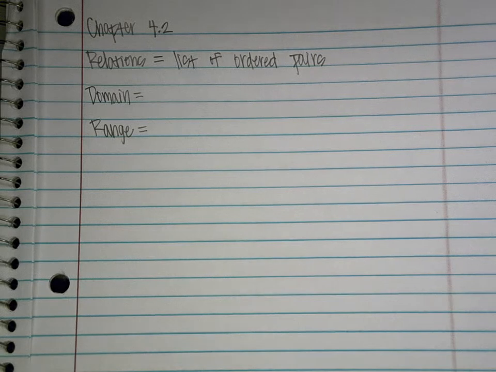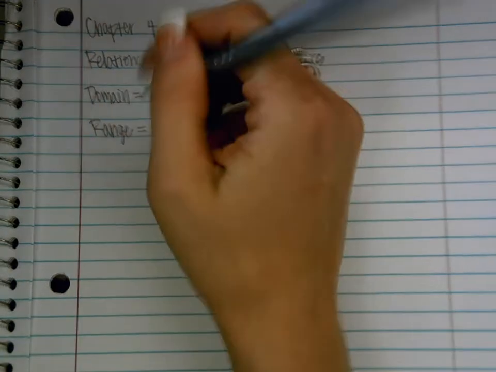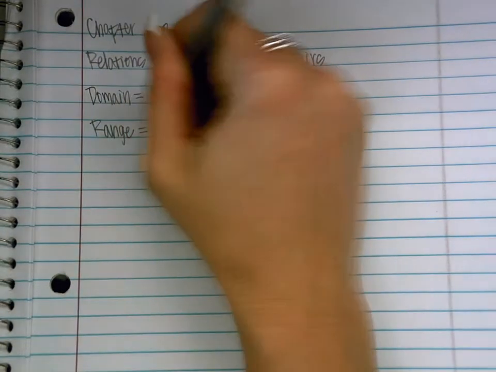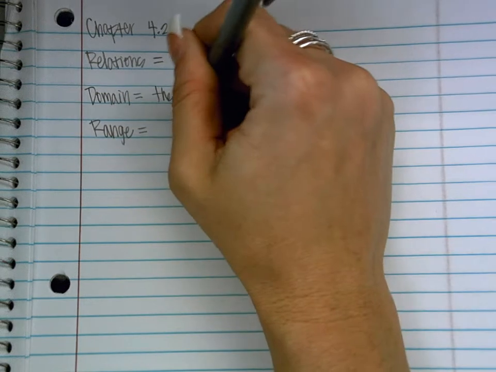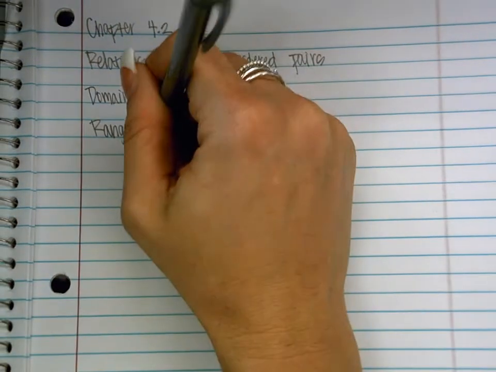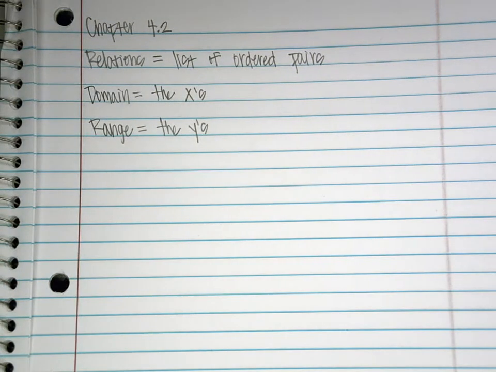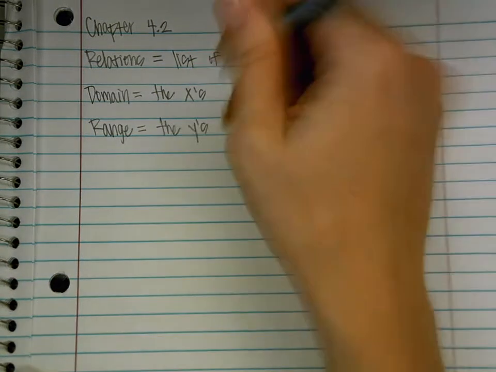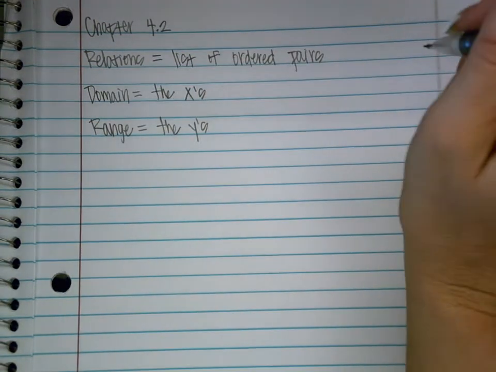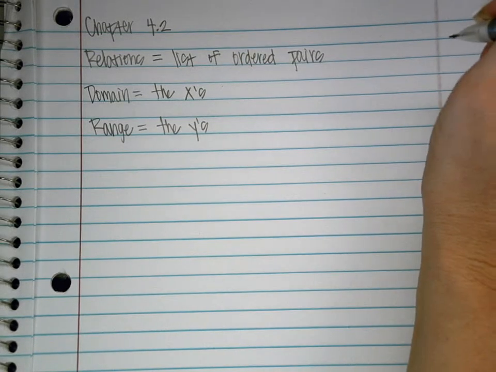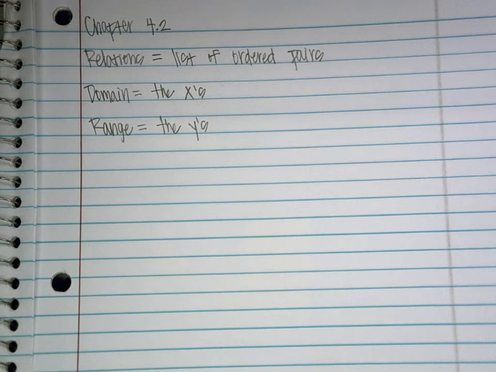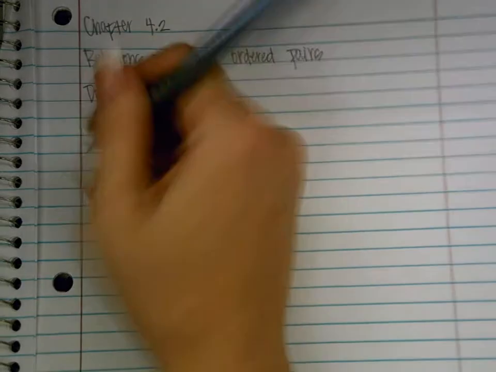Yes, it's for points. Okay, so domain is the X parts. Okay, the X's. Range is the Y's. So domain is just the X's from the list. Range is the Y's. Okay, so you are going to see questions that look fairly similar to this.